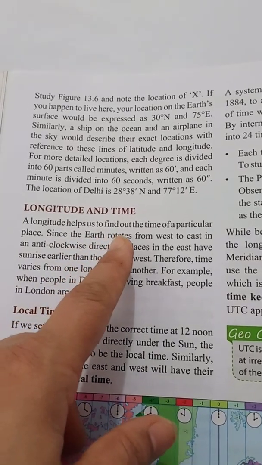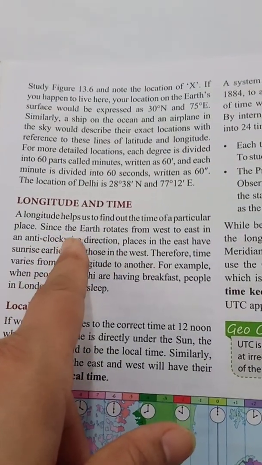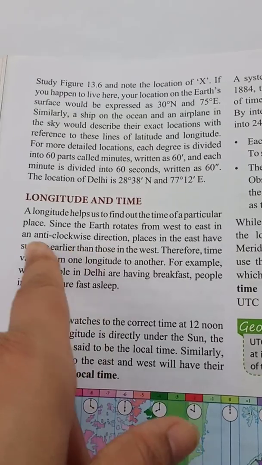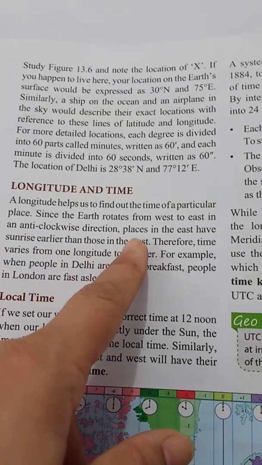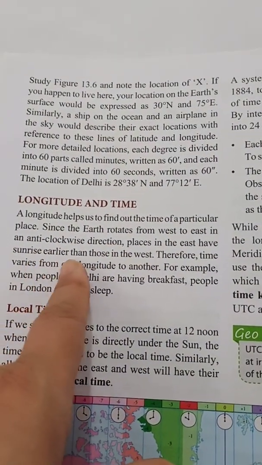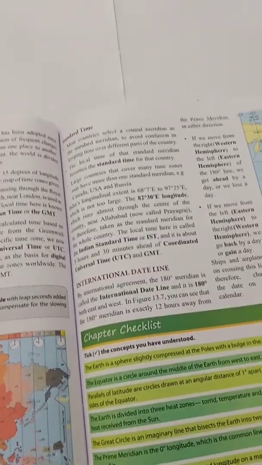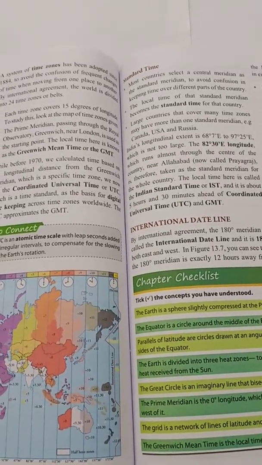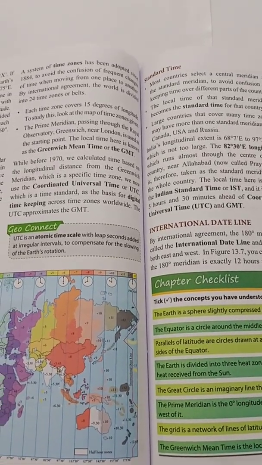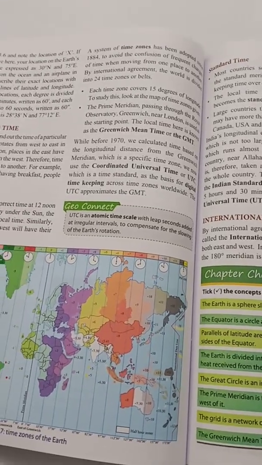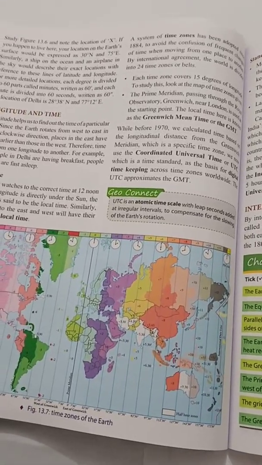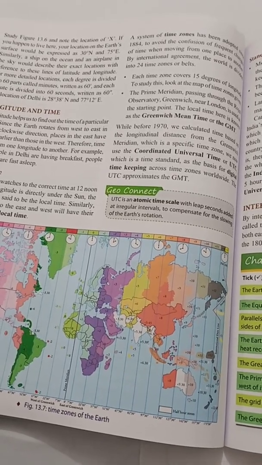A longitude helps us find out the time of a particular place. Since the earth rotates from west to east in an anti-clockwise direction, places in the east have sunrise earlier than those in the west. If we have gone to a hotel for dinner or lunch, you might have seen some watches on the wall, four or five watches with different times given: London time, Indian time, Arab time.